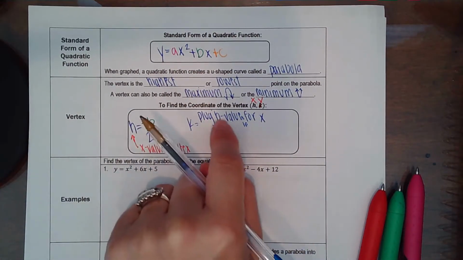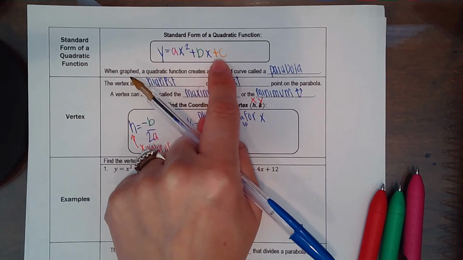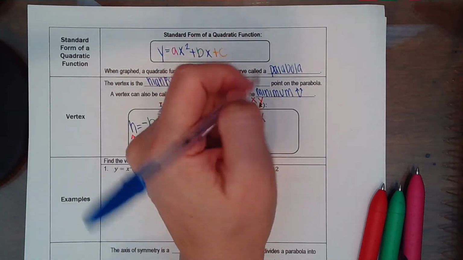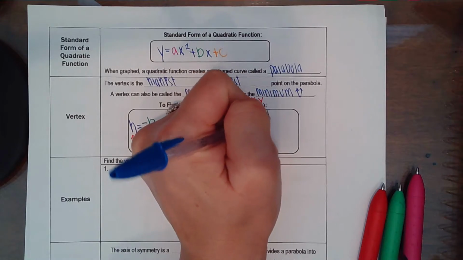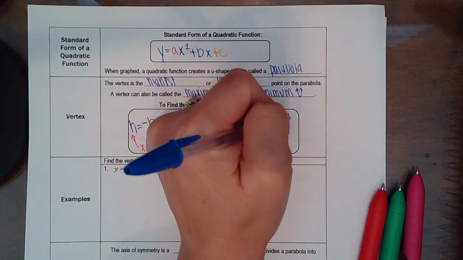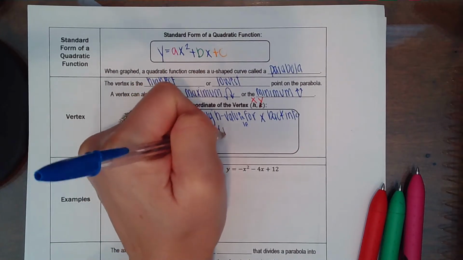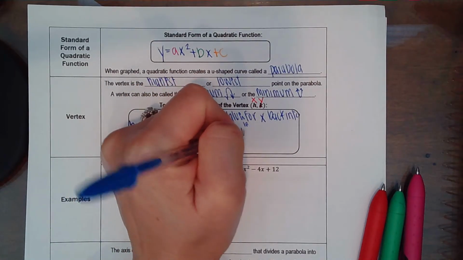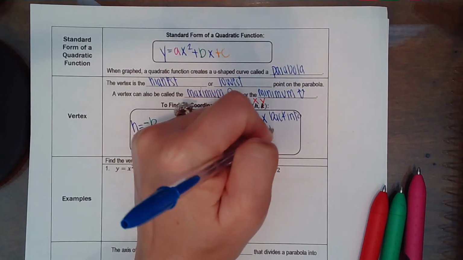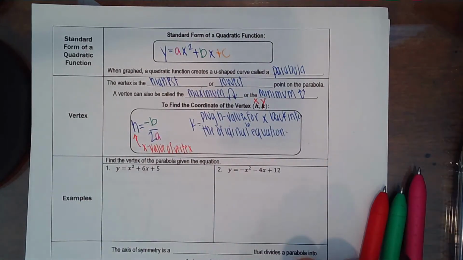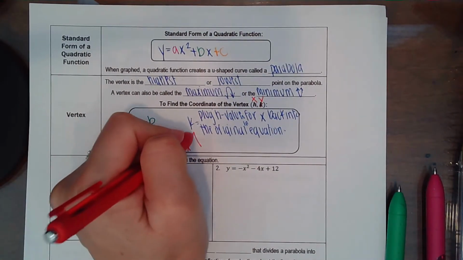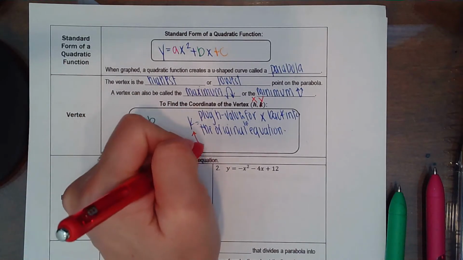So you'll get your H and you're going to take it and plug it in for X back into your original equation. Pretty exciting, huh? And don't forget that this is the Y value of your vertex.